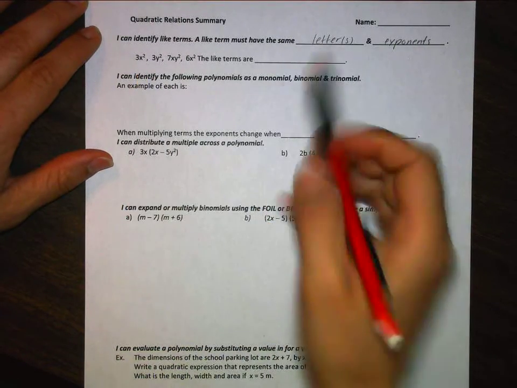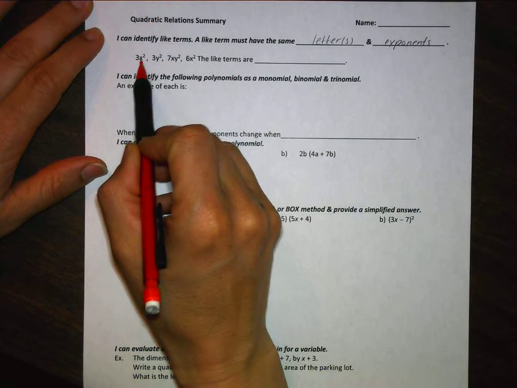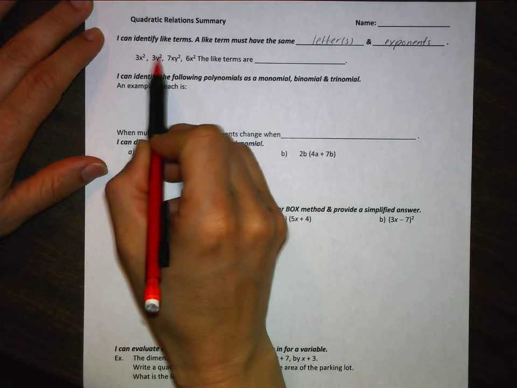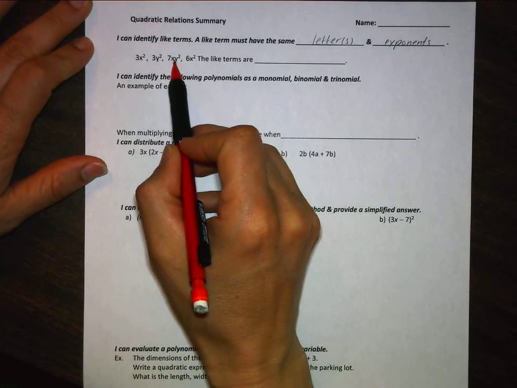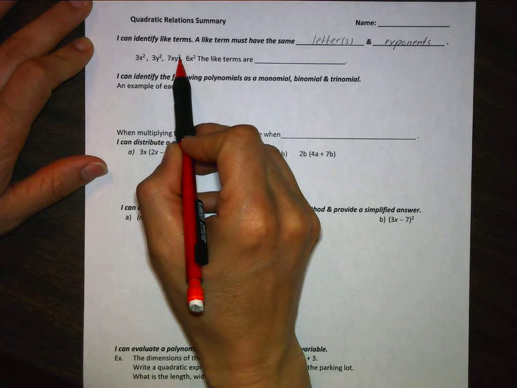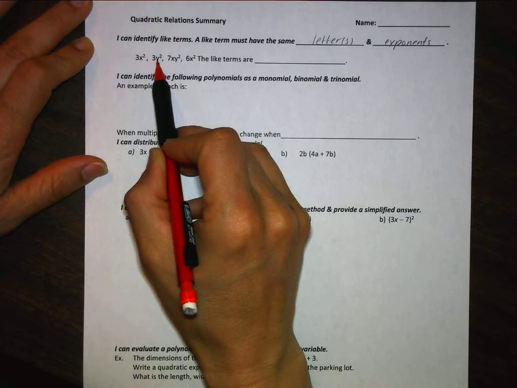front. So the like terms in this case, I want to look at this. This is an x squared. This is a y squared. So even though the exponents are the same, the letters are not the same, or the base. And here we have an x and a y squared, which has a y, but that doesn't have an x, so those aren't like.